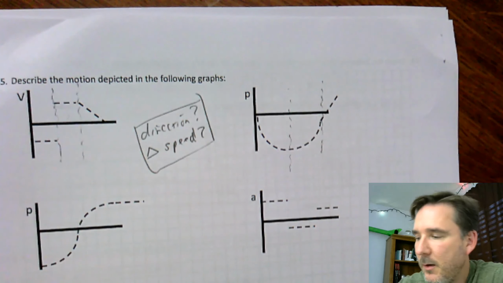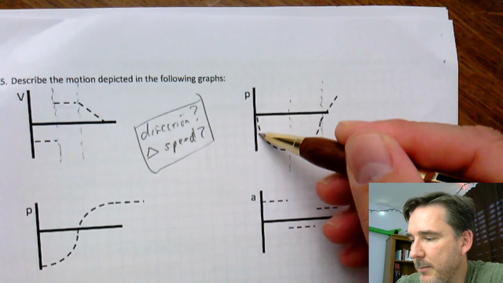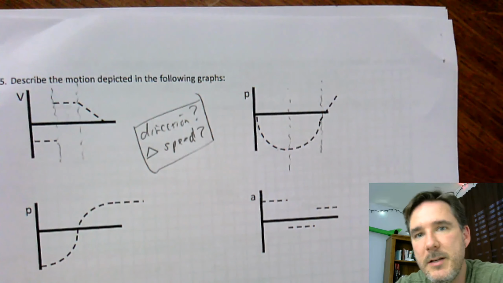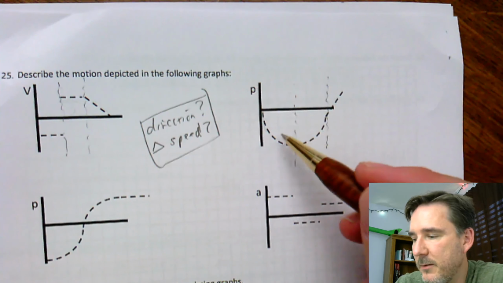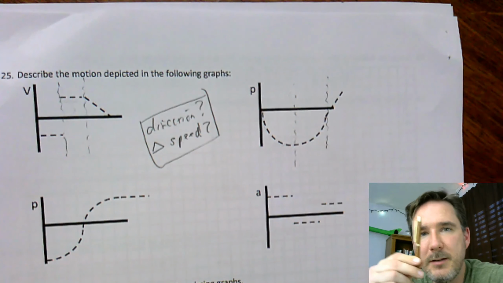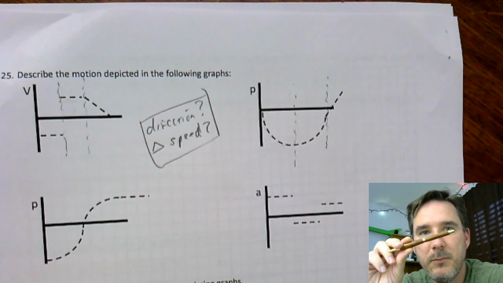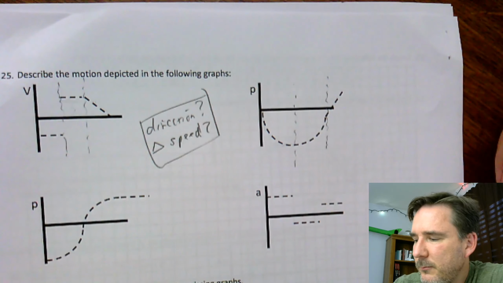All right. What's happening to it? Well, it's steeper at the beginning, which means it's going fast, and it's shallower at the end, which means it's slowing down. So a steep slope means a high speed. A shallow slope means low speed.